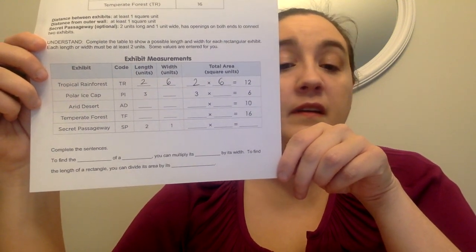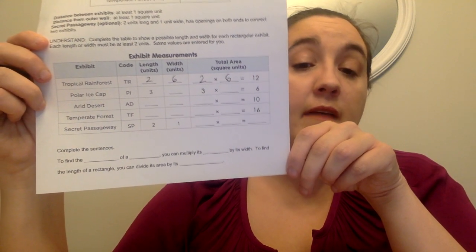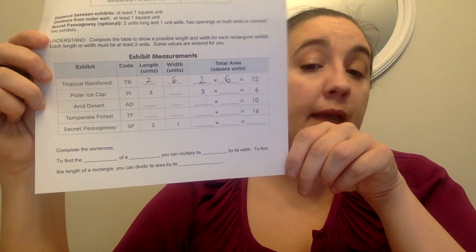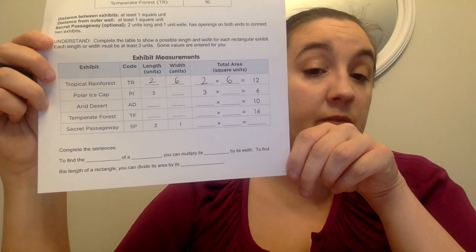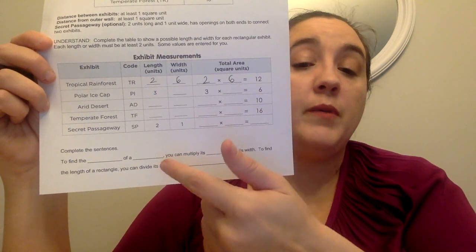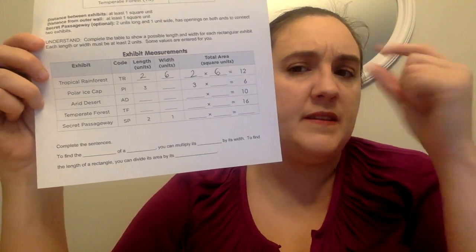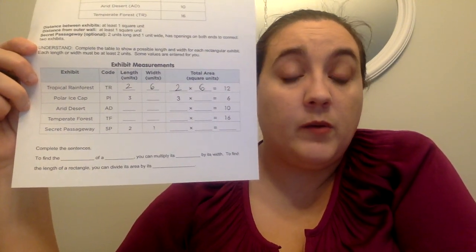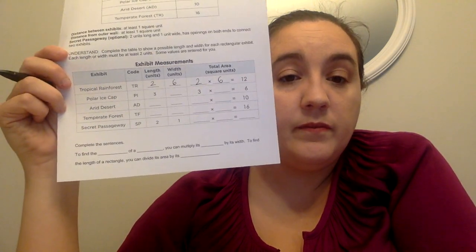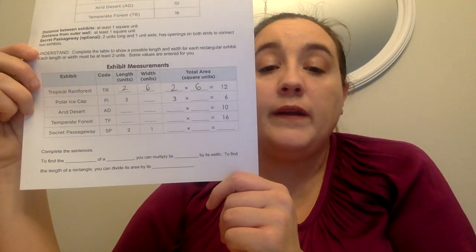Okay? So you're going to finish up this chart, but before we do that, let's talk through this sentence stem here at the bottom. Okay? All right, it says, to find the blank of a blank, you can multiply its blank by its width. Okay, so what do you think if we're multiplying something, are we finding the total of something or are we finding just a piece of it? Why don't you tell a parent or a sibling what we're finding? Okay, so we're finding the total. Very good.